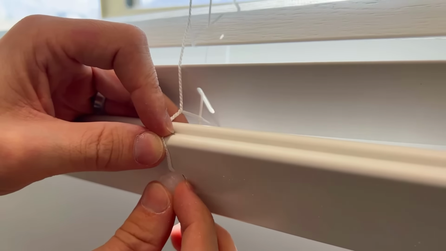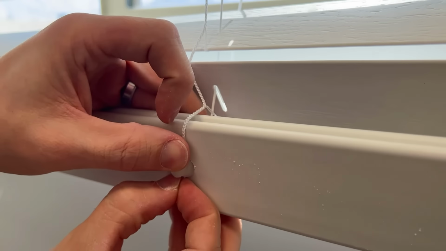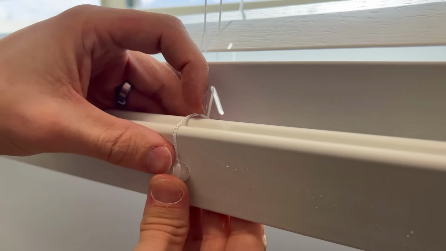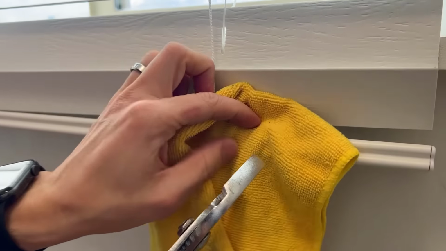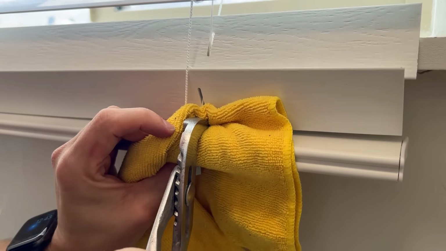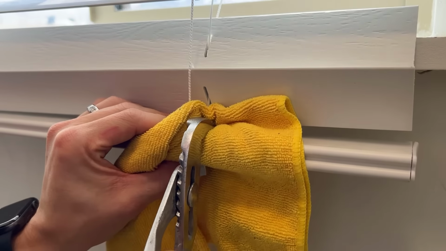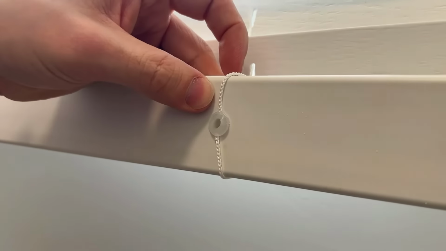The plugs have little notches on them to accommodate for the space of the string, so make sure you insert them the correct way or you might accidentally cut the string. It can be a little hard to reinsert them, so I decided to get some channel lock pliers and a towel and squeeze them back into place. The towel is so the pliers don't make marks on the blind.